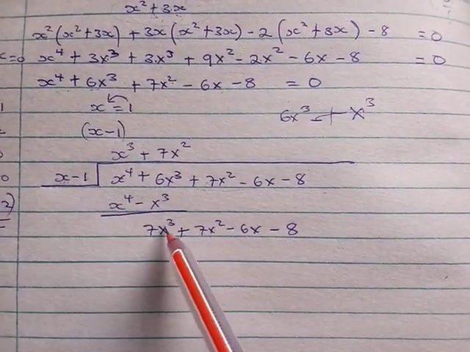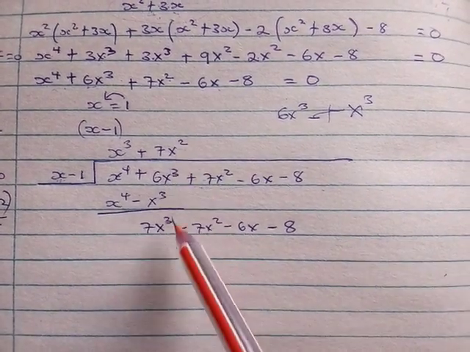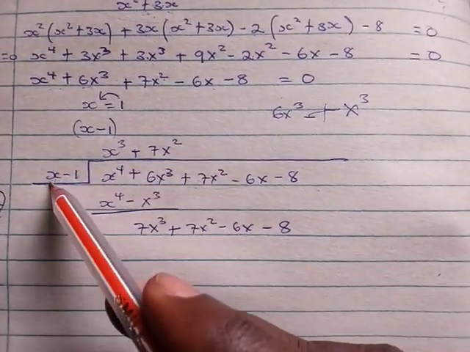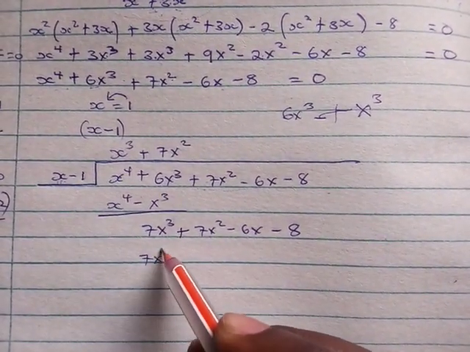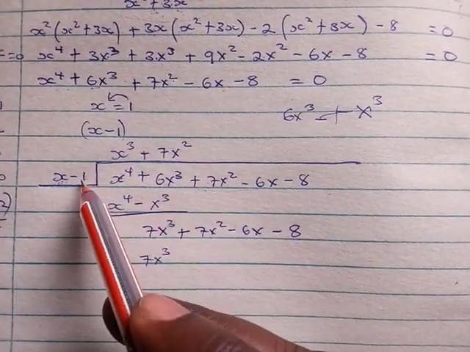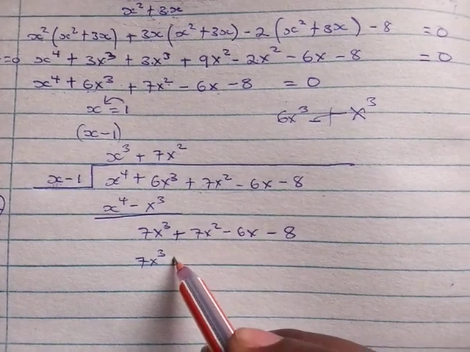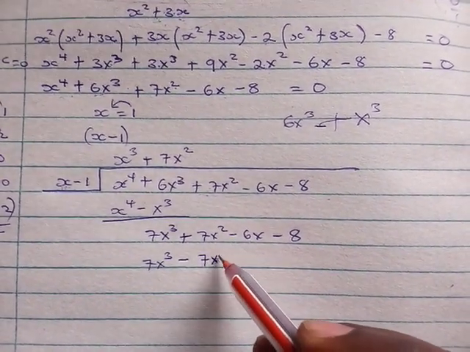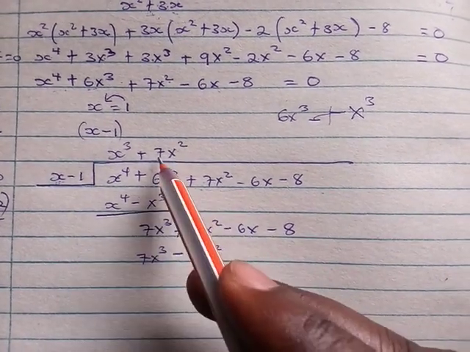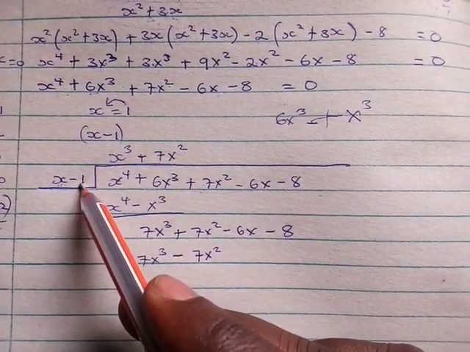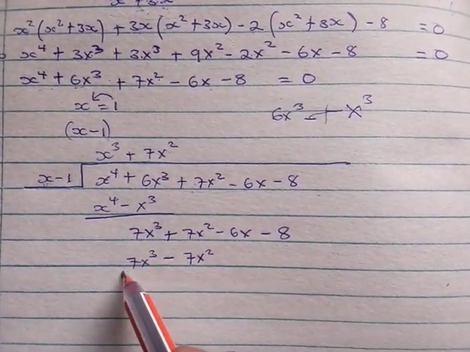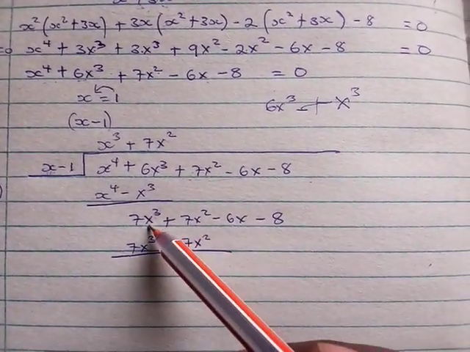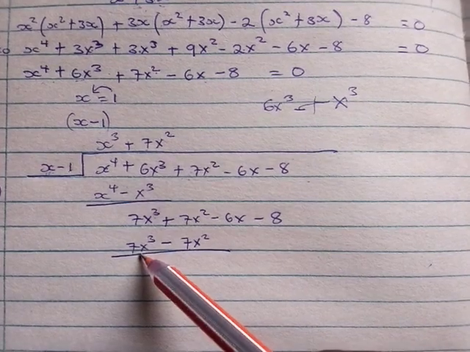Remember this x takes 1x here and then we remain with it. Remember there were 3 x's, now we have power 2. Then when we multiply again, we get 7x cubed. Then 7x squared times -1, we get minus 7x squared. Then we subtract this one, of course it goes. 7x cubed minus this, you get a 0.